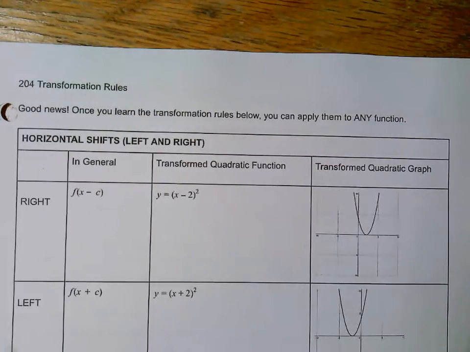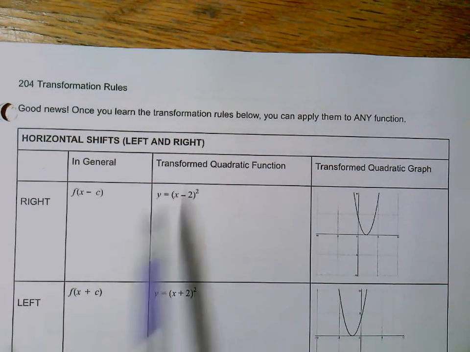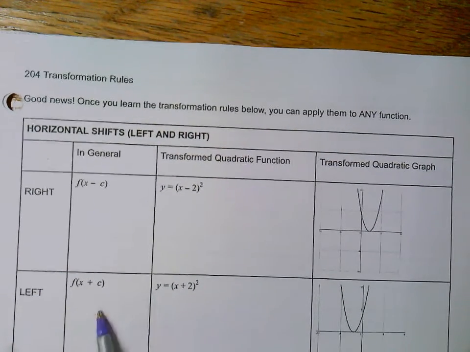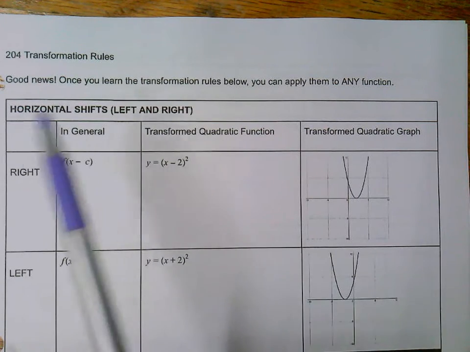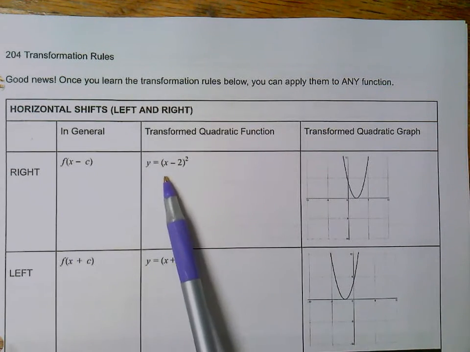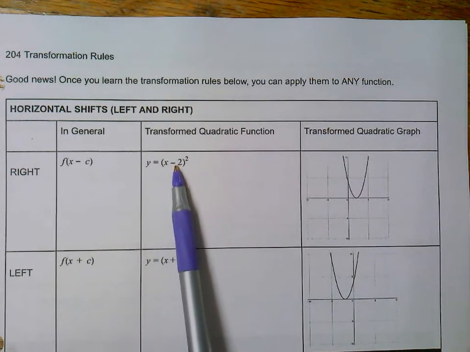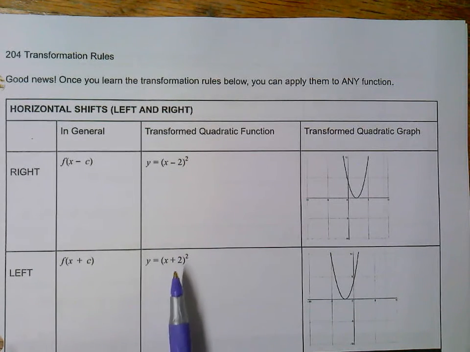So these are the transformation rules. If you want to transform a function to the left or right from the origin, that's called a horizontal shift. These all transform the quadratic function. So x minus 2 squared goes to the right. X plus 2 squared goes to the left.